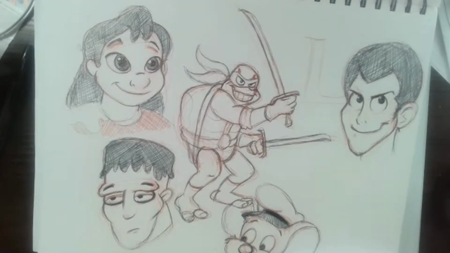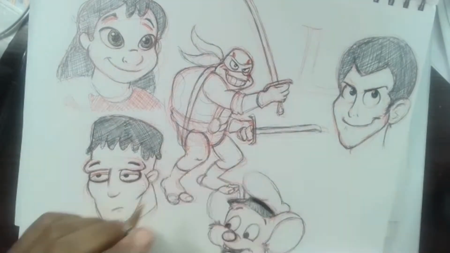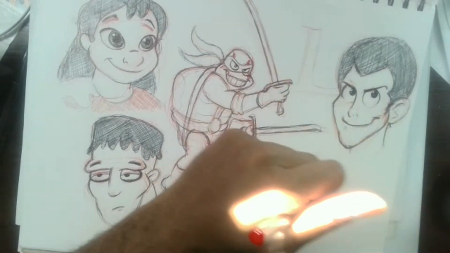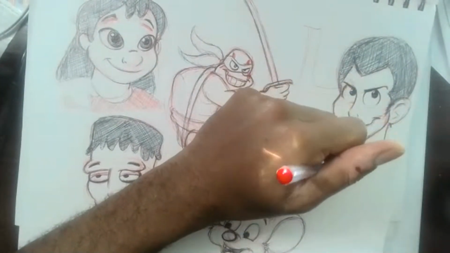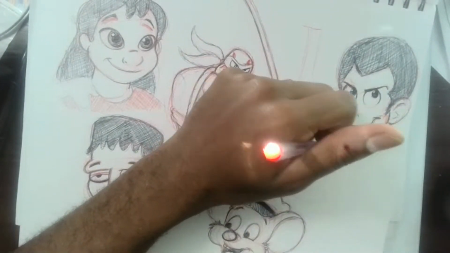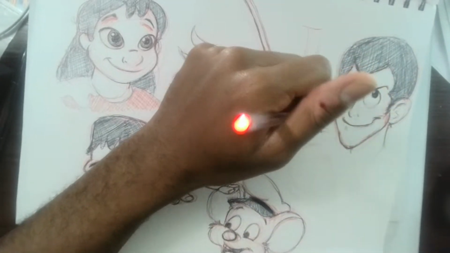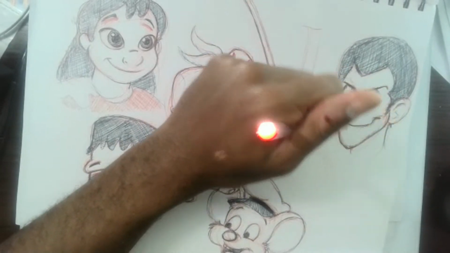So Luigi and Lisa, those are gonna be our last two that we are able to fit on here. Want to make sure I have enough room so you'd be able to see his hat. Let me see.